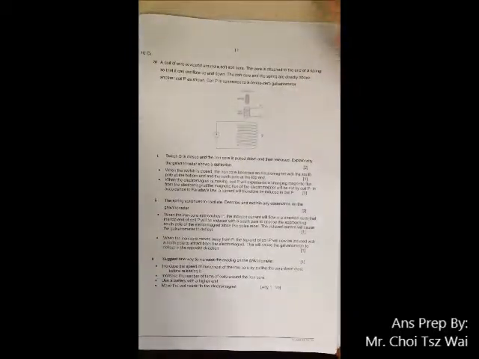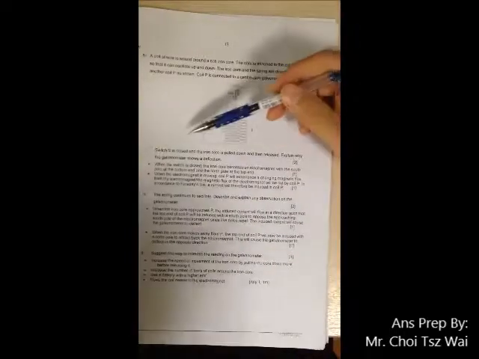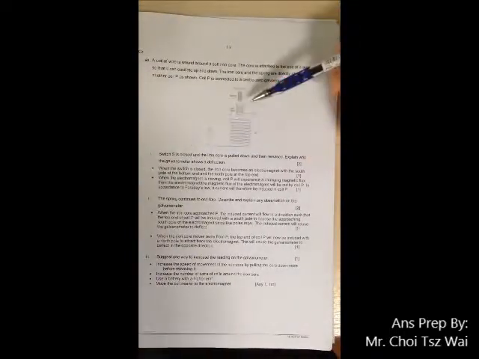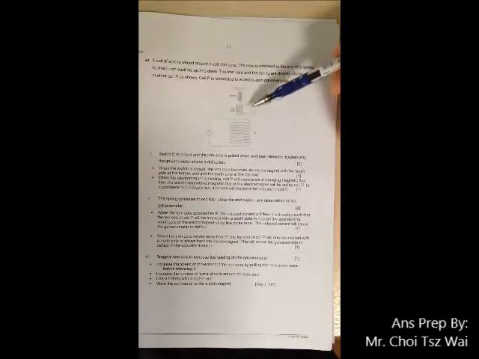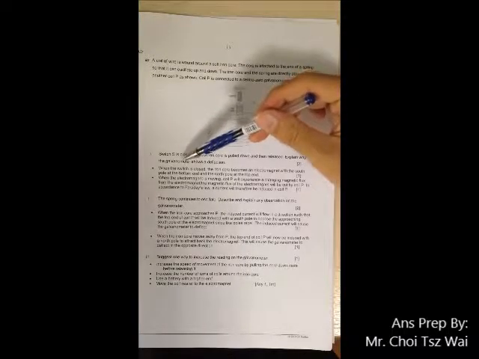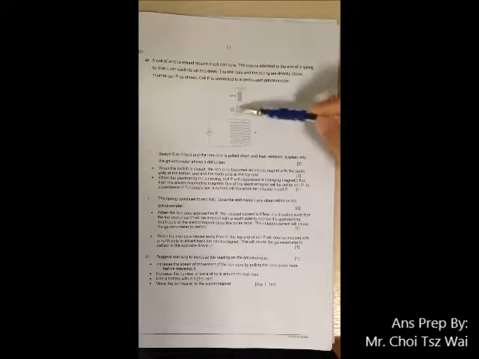Okay, question 10. This one is like a typical question. Let's see, part 1. Switch S is closed. Iron core is pulled down and then released. What happened to the galvanometer? So what happened is that when this switch is closed, then the power supply here will give a current flowing into the iron core. So this iron core will now produce a magnetic field.